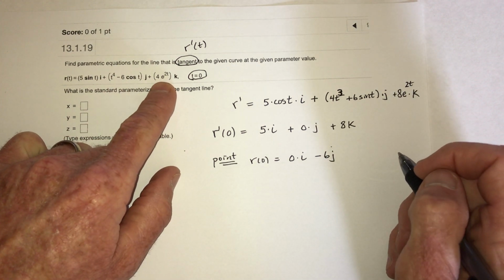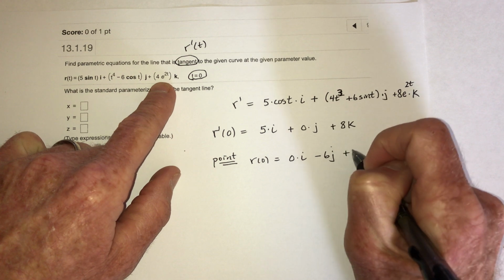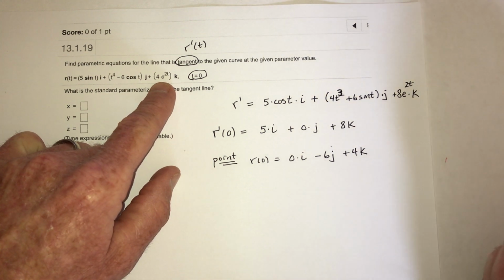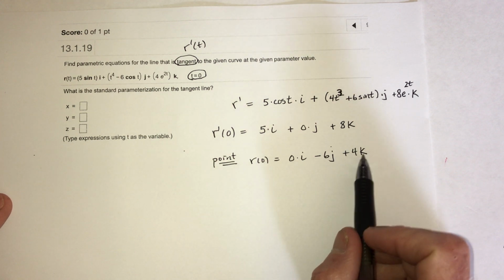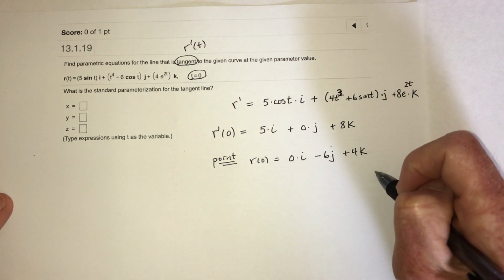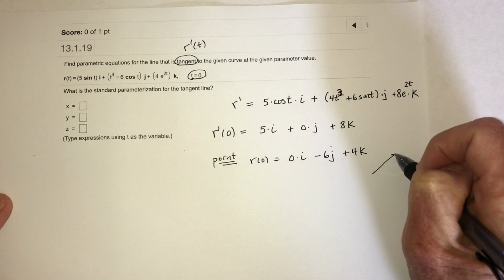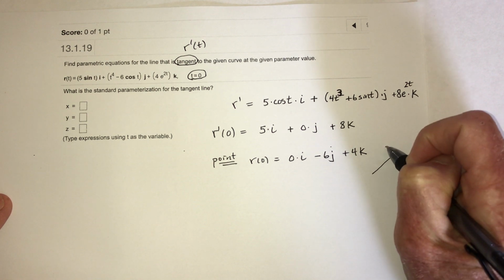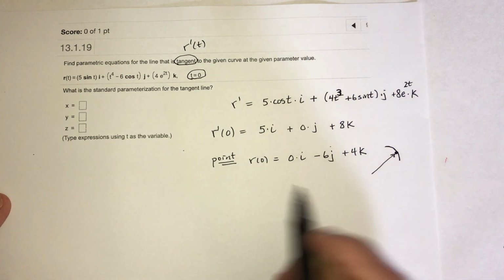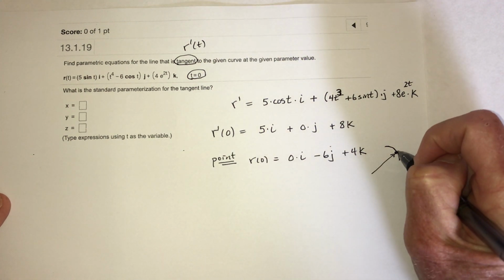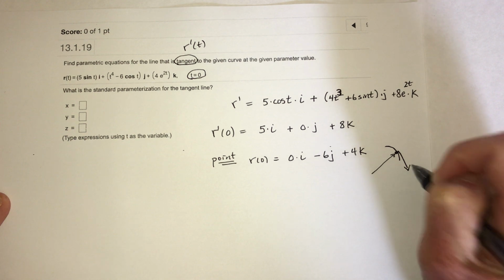And e to the 0 is 1, so that leaves 4 times k. So this, we consider it a point. Even though it's a vector, it's basically like the vector is sitting out here pointing to this point as the curve goes through that point. And then this would be the tangent vector.